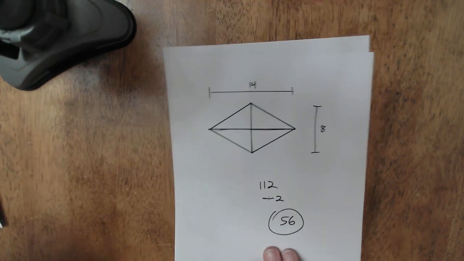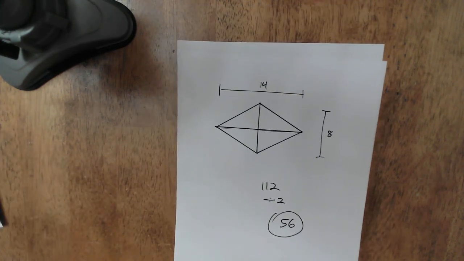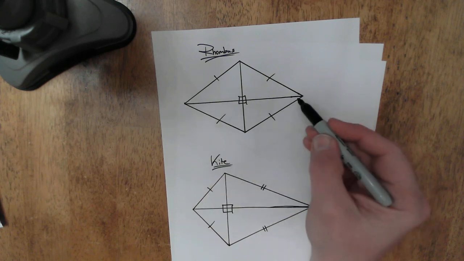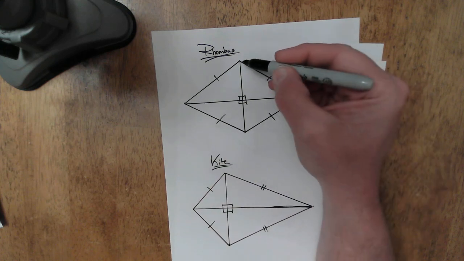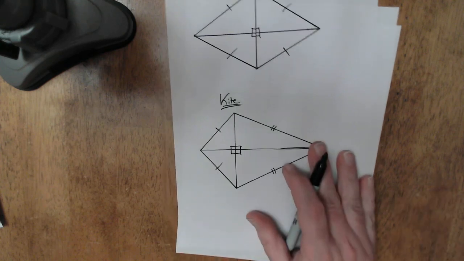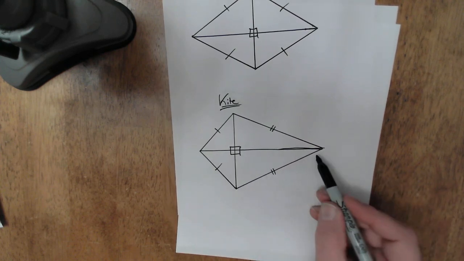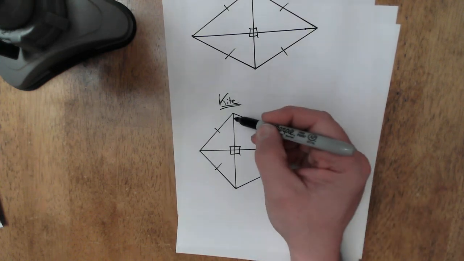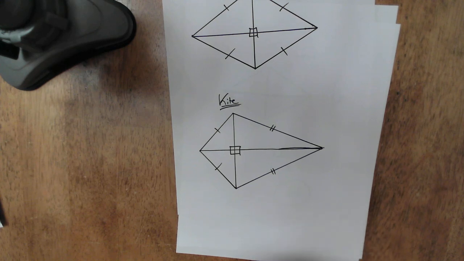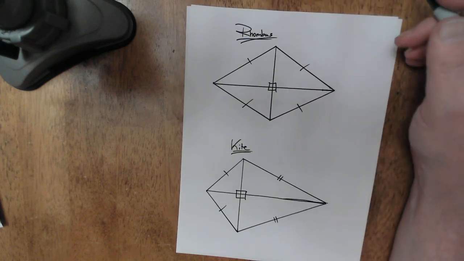This is how you find the area anytime you have a kite or a rhombus. You take the length of one diagonal, multiply it by the length of the other diagonal, and divide by 2, and you get the area for the entire rhombus. For a kite, you take the length of the diagonal, multiply it times the length of the other diagonal, and then divide by 2, and you get the area for the kite. Both of them work the same way.